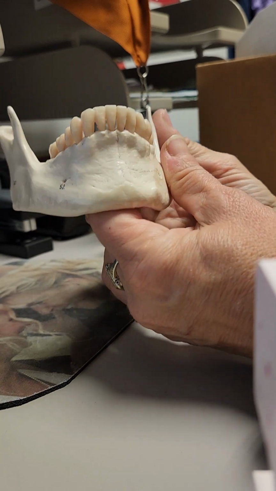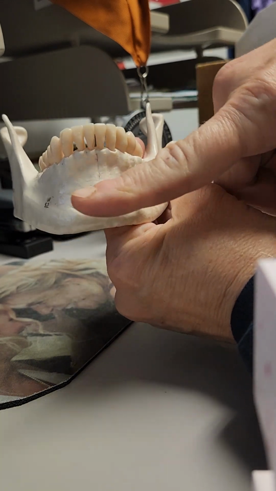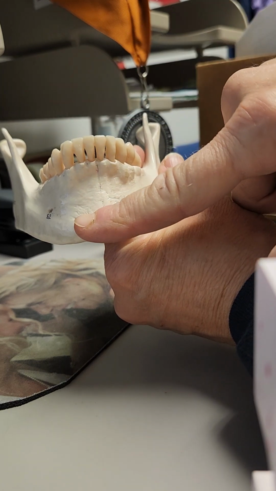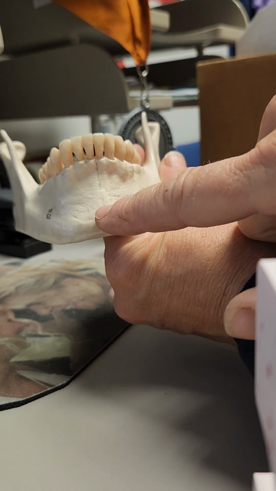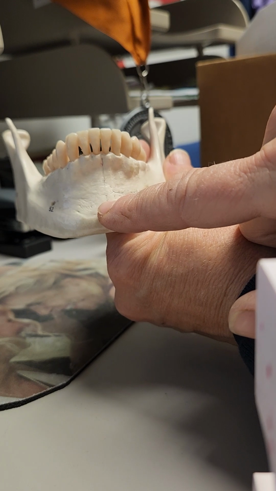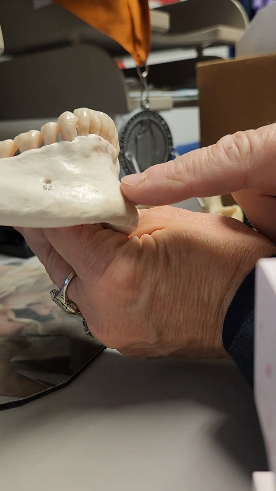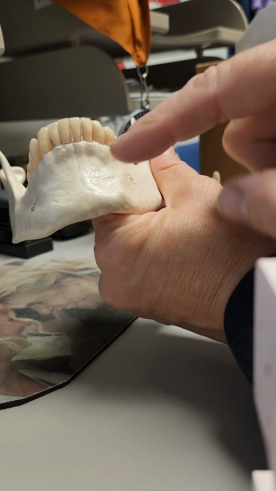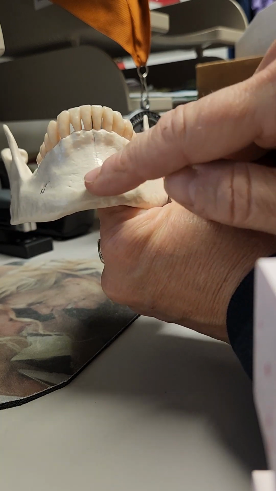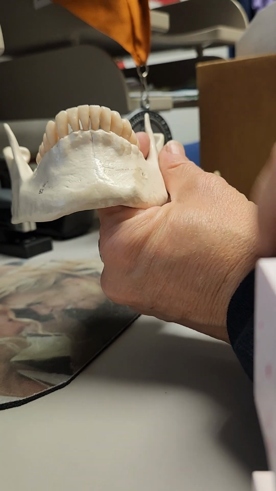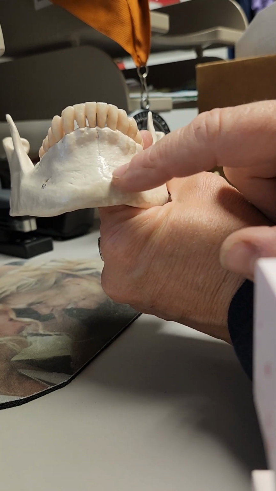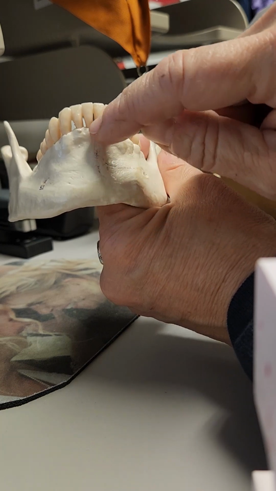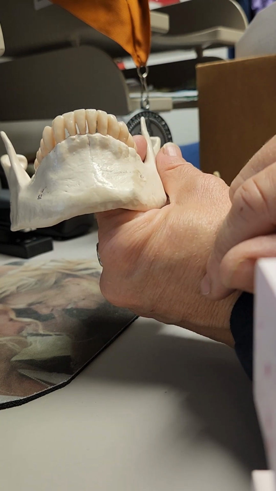If we look at the mandible from the front, we have the body of the mandible, which is located between the teeth and the mental protuberance. The mental, another word for chin, is the part that sticks out on the front of the chin. So the mental protuberance protrudes. Then we've got the mental ridge, which goes off to each side. On either side of that mental protuberance is the mental ridge. We have the symphysis, which goes right down the middle of the body of the mandible.